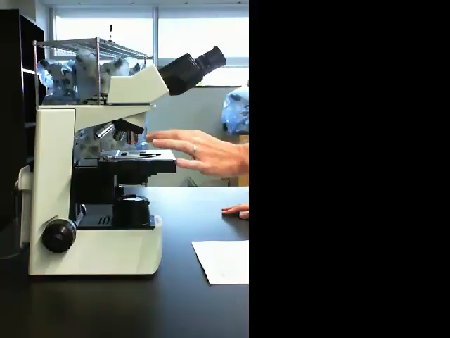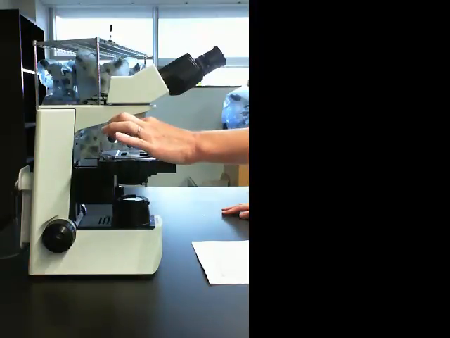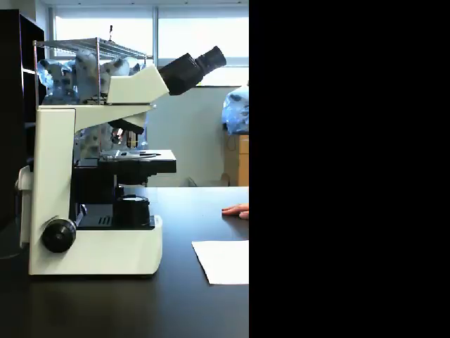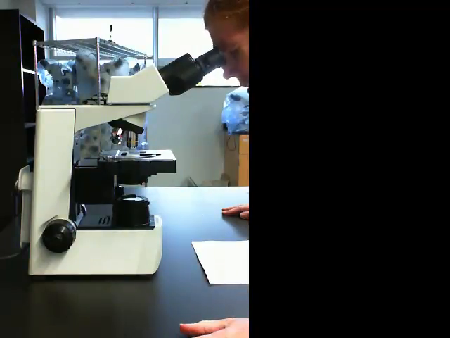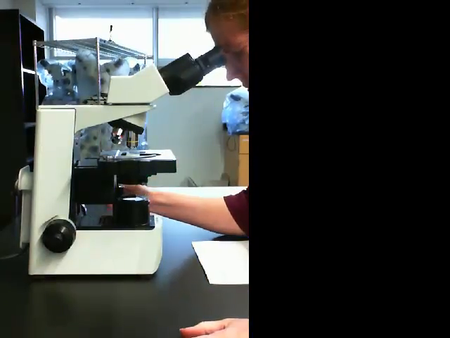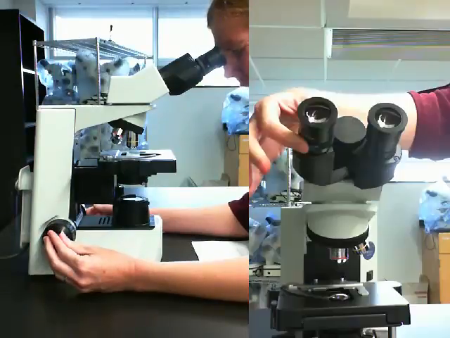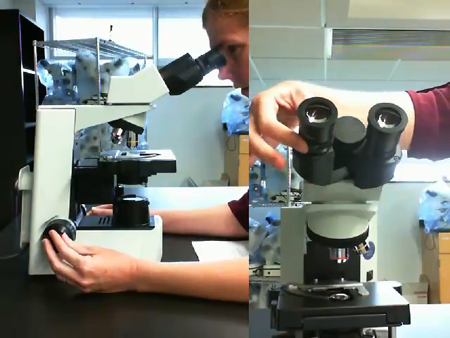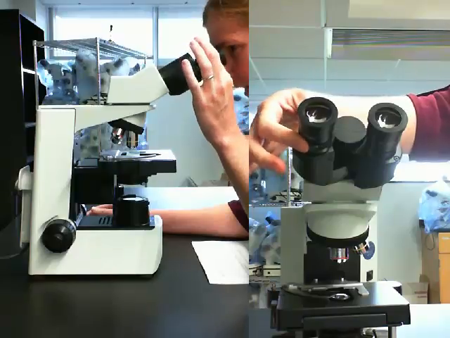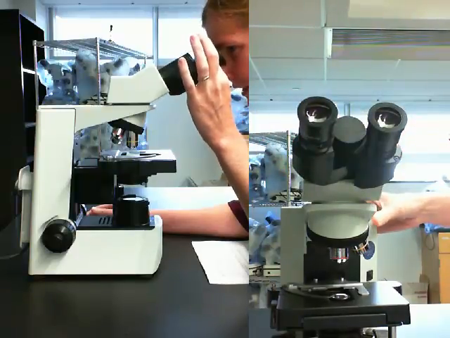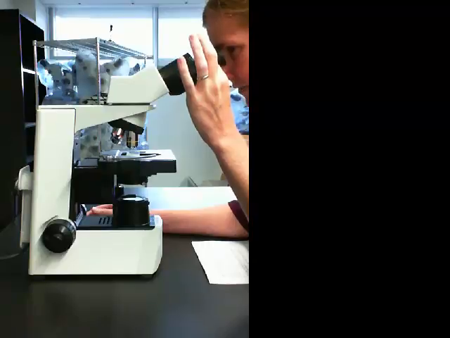Now we're going to go ahead and make sure that we have our 10x objective in place. And we're going to cover the adjustable lens, which is the left lens, with our hand, or close our eye, or somehow prevent our view through that ocular. Looking just through the right ocular then with our right eye, we're going to fine tune our focus using our fine adjustment knob. Once that focus is fine tuned for that right eye, we're then going to close the right eye and come up to the ocular lens and turn this ocular focus on the left lens until it is set for our left eye.